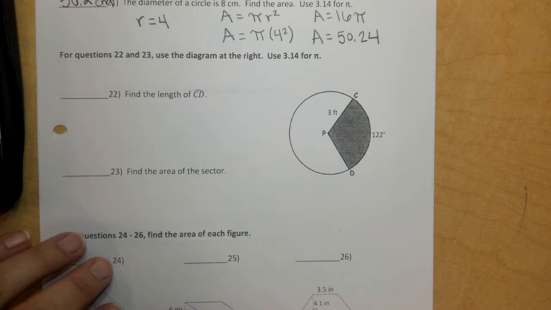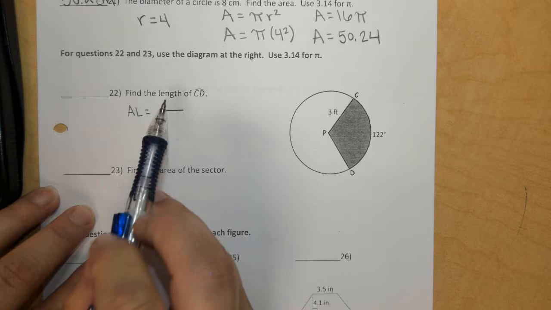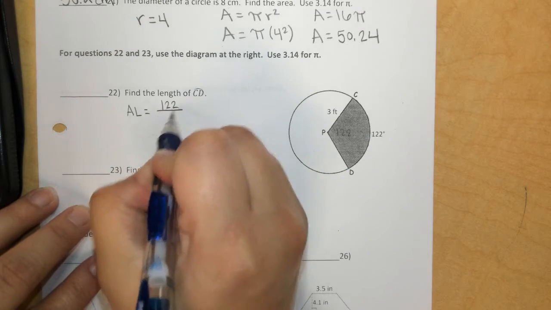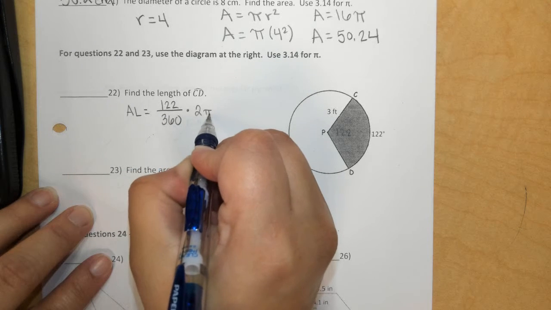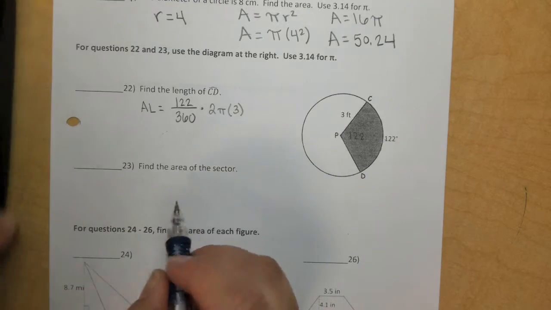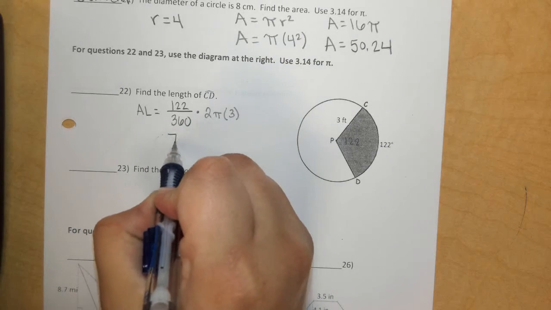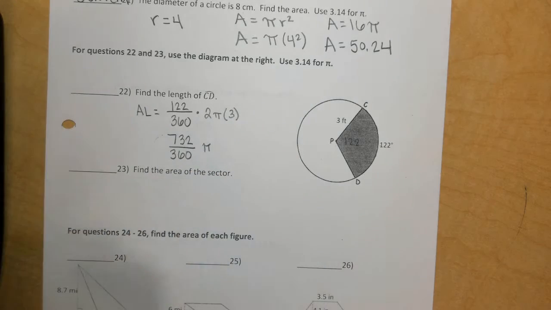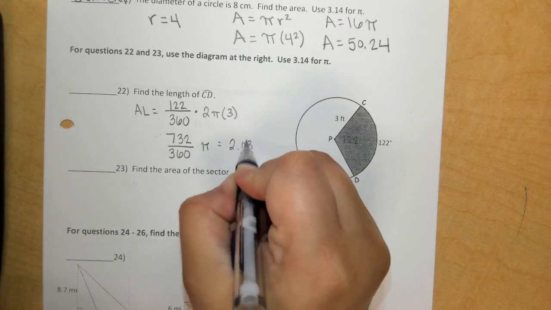For 22, finding the arc length. The arc length is the angle measurement, so this would be 122 over 360 times your circumference, which is 2 pi r, and then r is 3. And so I would multiply the 122 times 2 times 3. I get 732 over 360 times pi. So now I divide by 360. This gives me like 2.03 repeating.